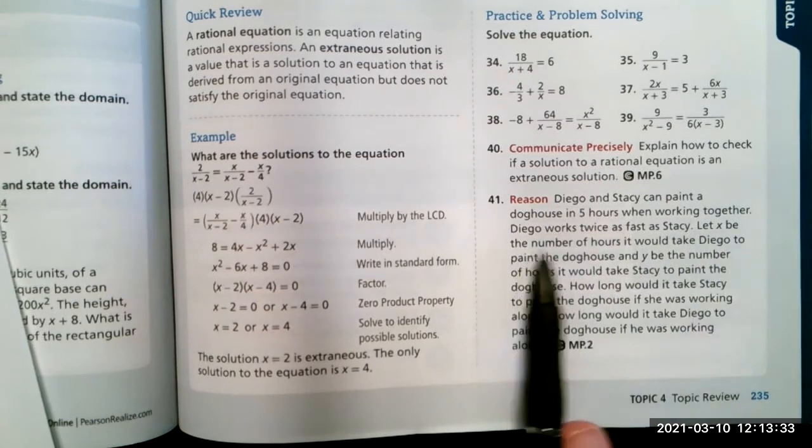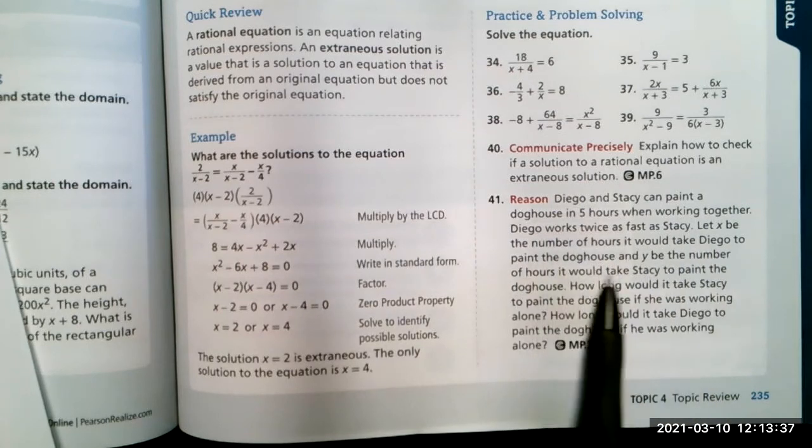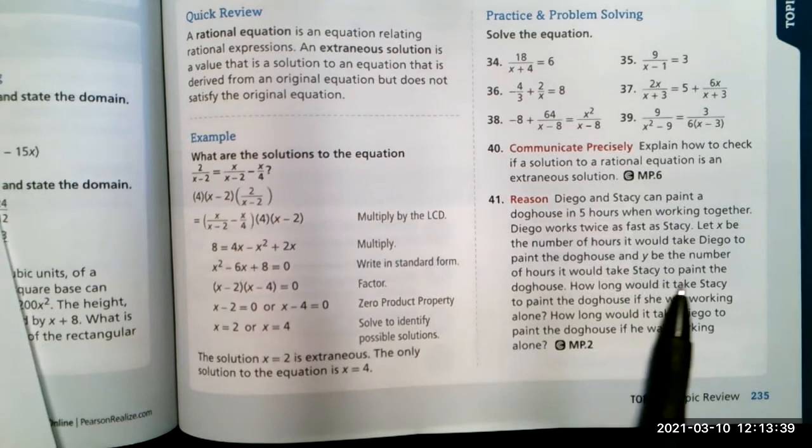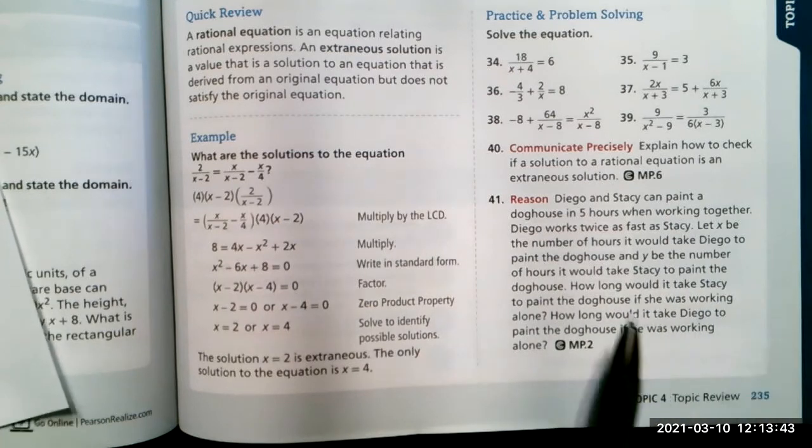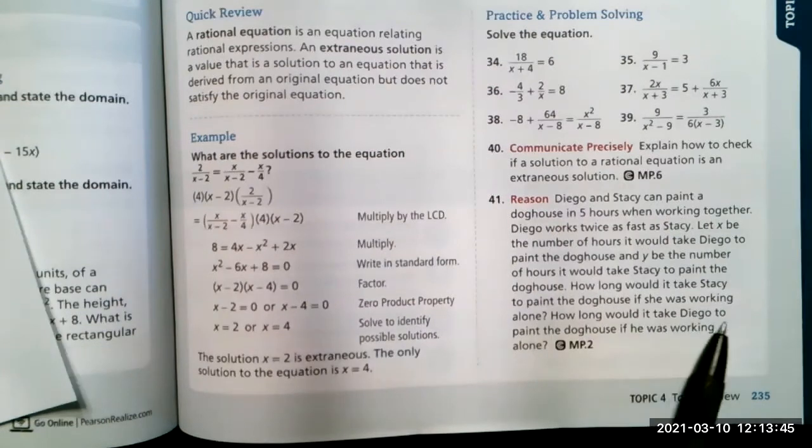Let X be the number of hours it would take Diego to paint the doghouse, and Y be the number of hours it would take Stacy to paint the doghouse. How long would it take Stacy to paint the doghouse if she was working alone? And then also, how long would it take Diego to paint the doghouse if he was working alone?